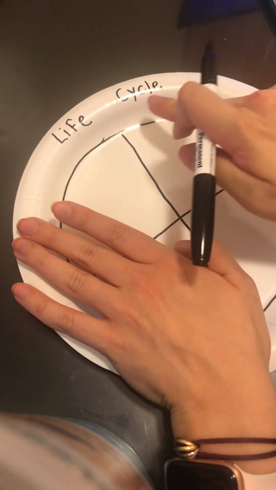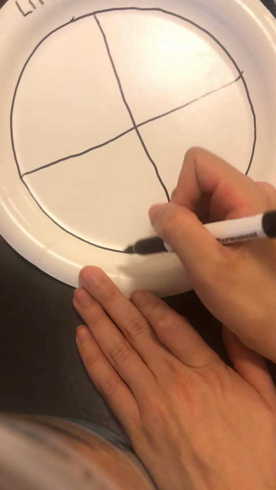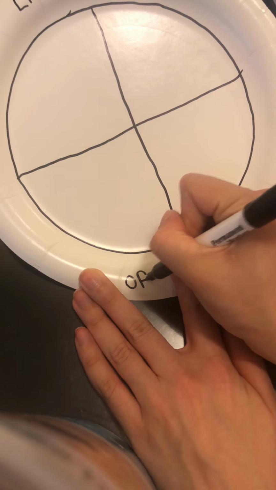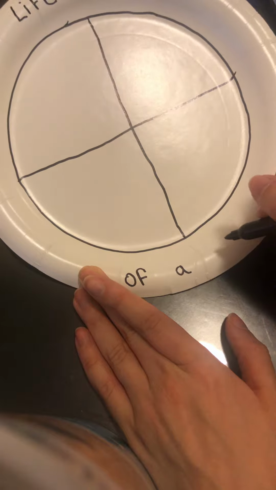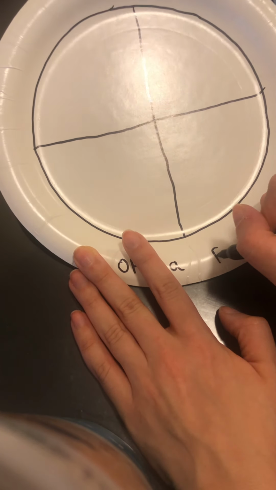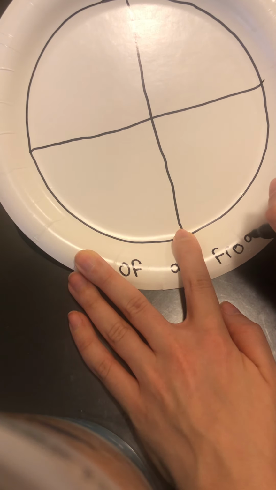L-I-F-E-C-Y-C-L-E, life cycle. And then down here we're going to write O-F, of a frog, F-R-O-G.